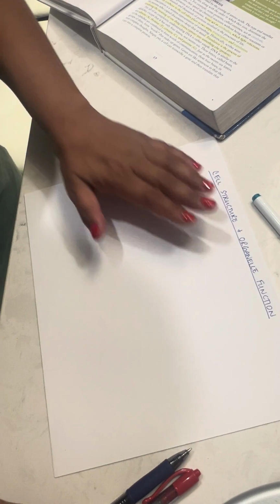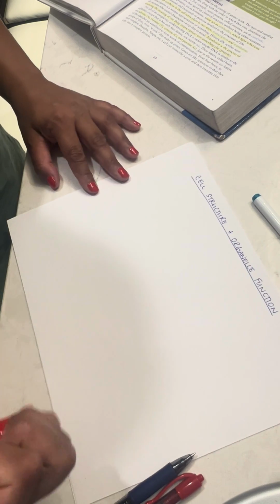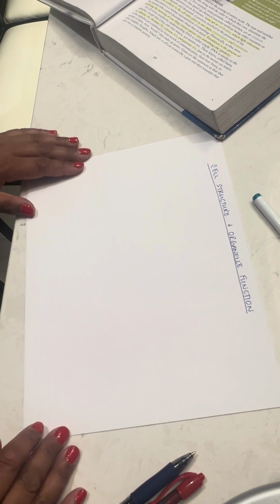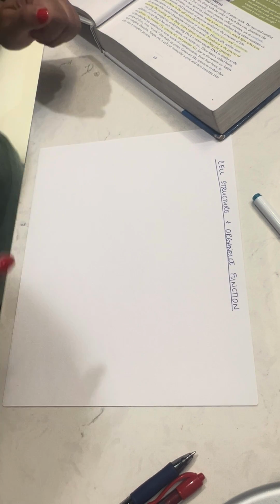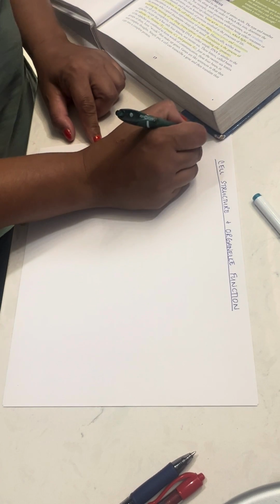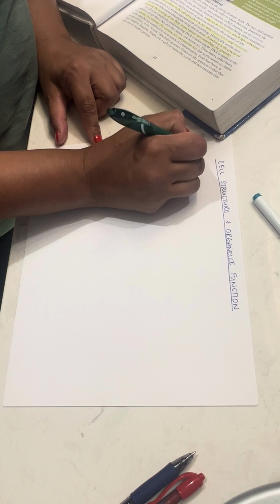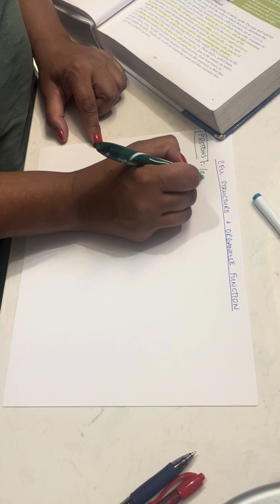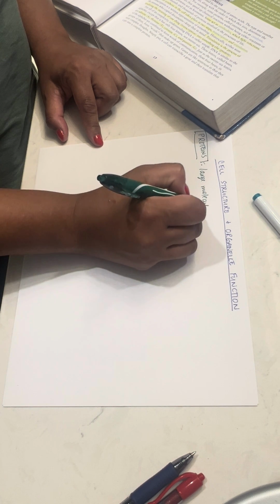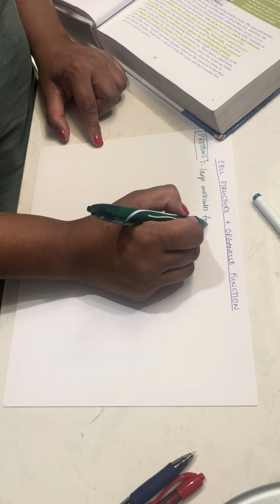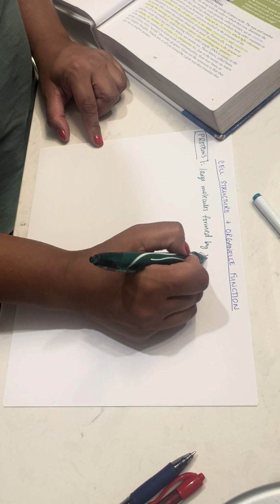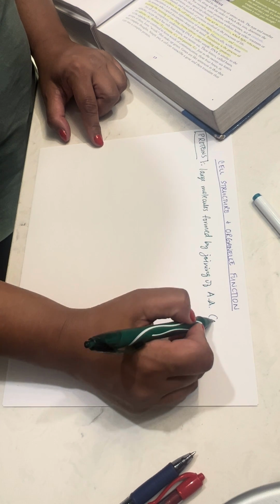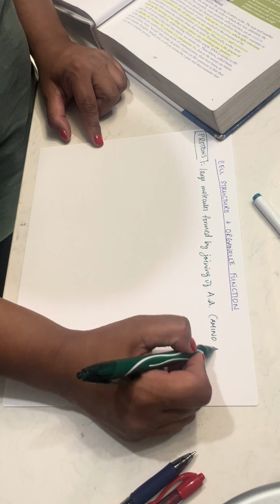So that was the structure. I'm going to move on to proteins. Okay, these are large molecules formed by joining of amino acids. And from here on I'm going to abbreviate amino acids as AA. Okay.